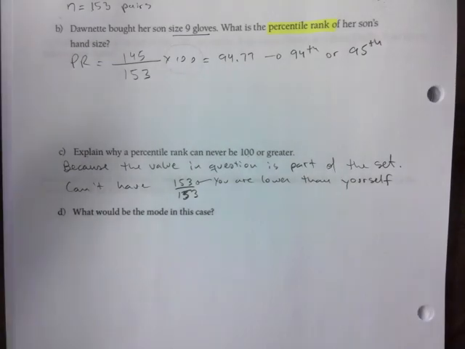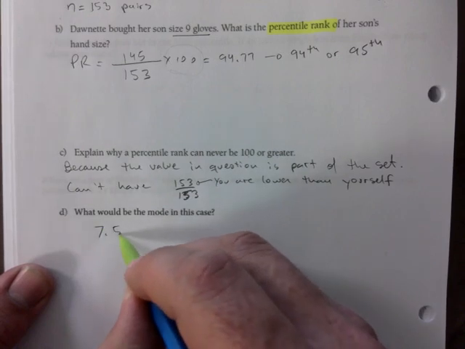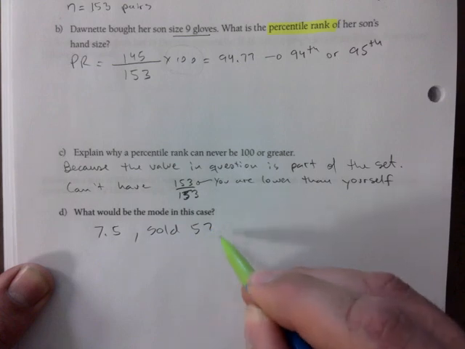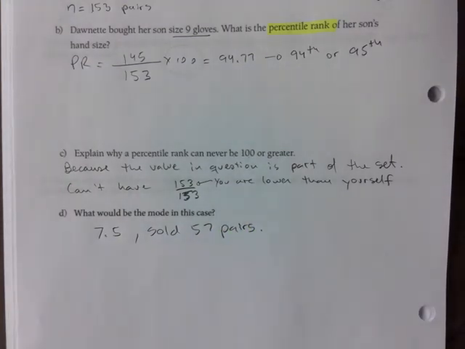What's the mode here? Anybody? What's the most popular size that is sold based on the table? 7.5, right? 7.5. Sold 57 pairs. Voila. There we go. All right.